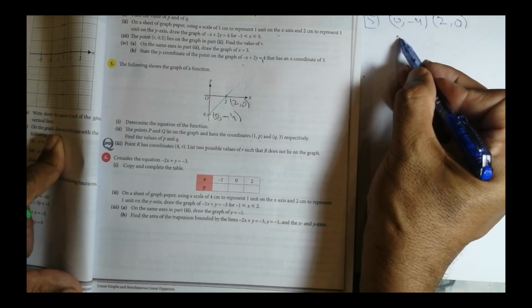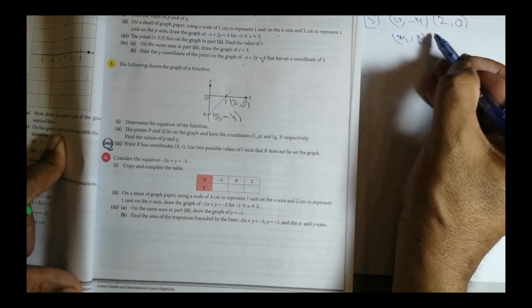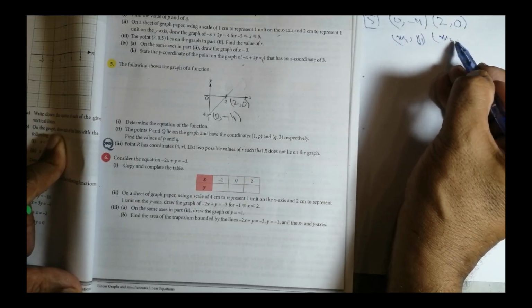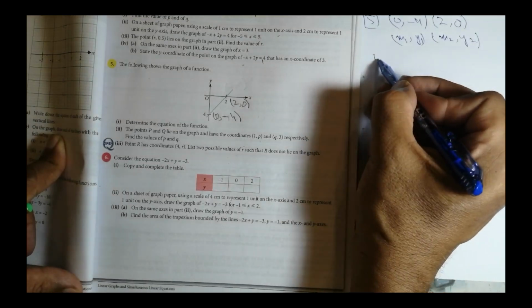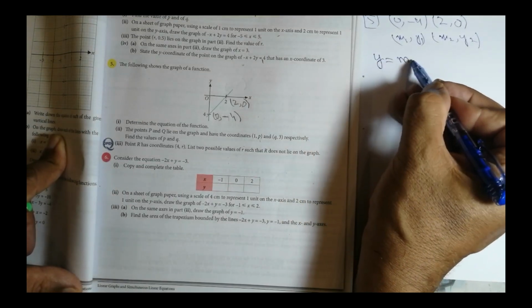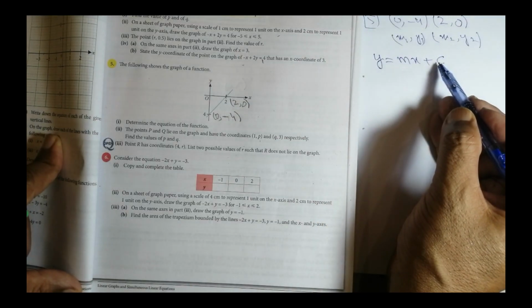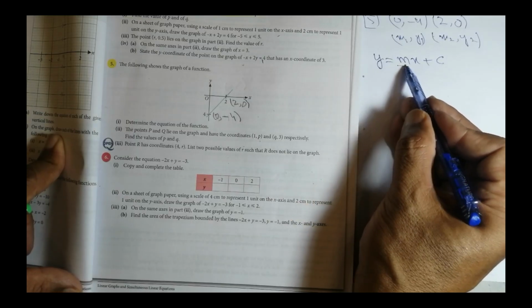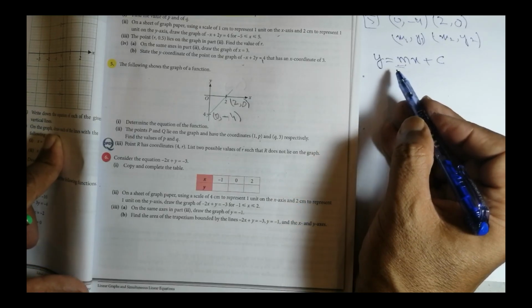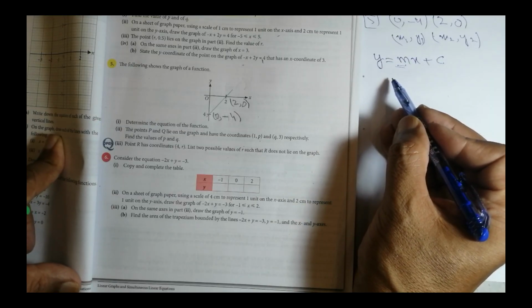By the way, we can say that this point is x1, y1. This is x1, y1. This is x2 and y2. So these 2 points are given here, and we know the standard equation of a straight line is y = mx + c, where c is the y-intercept, which is found on the y-axis. For gradient, m is the gradient. Gradient is vertical distance over horizontal distance, or we say rise over run.